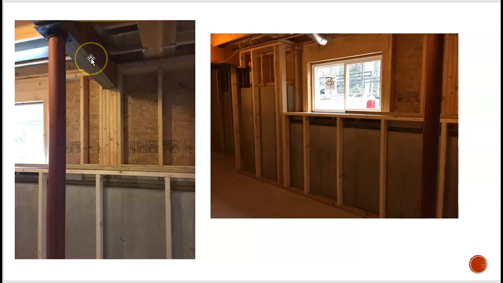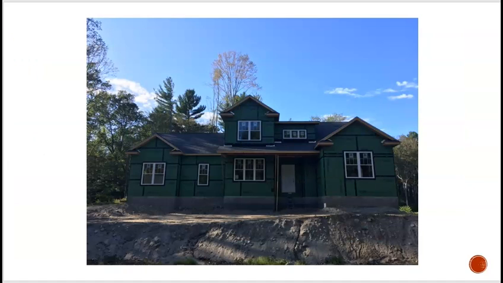My carrying beams are LVL here, so I don't have to have as many lally columns. And then you can see that we built up this point load to carry this beam down to the foundation wall. And there it is. There's the outside of the house with all of the windows in.